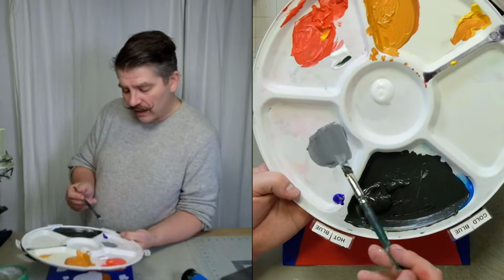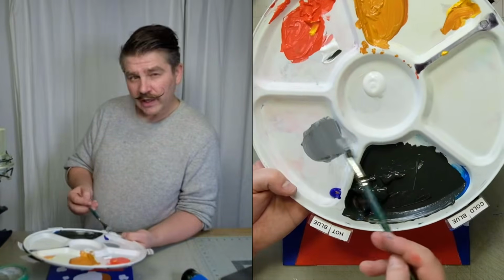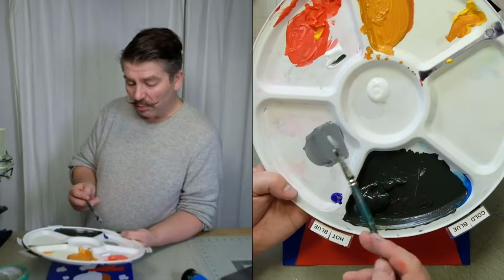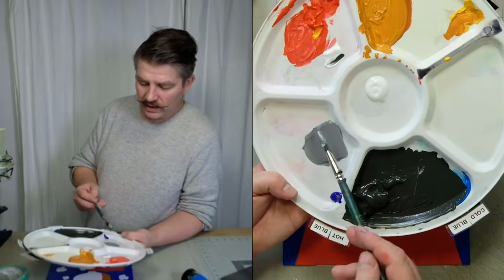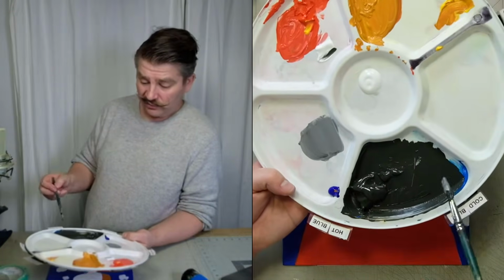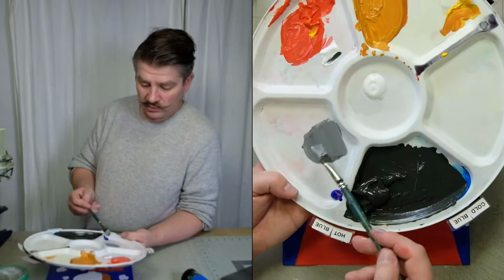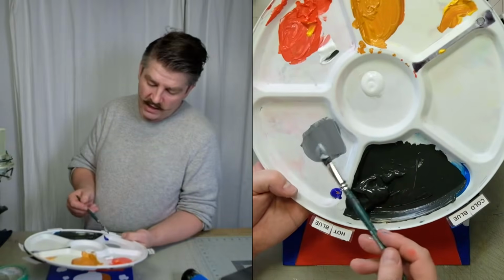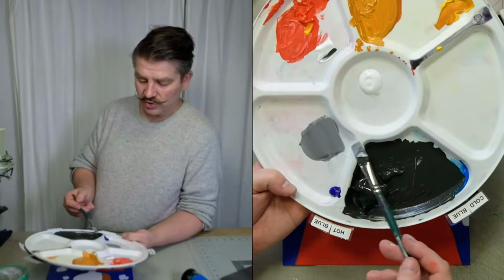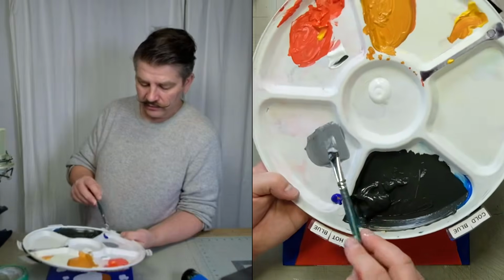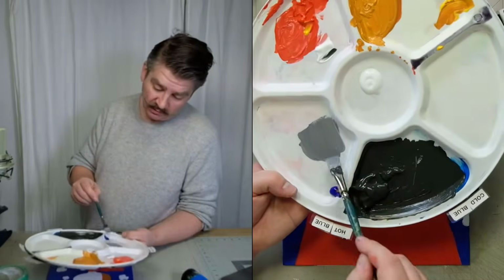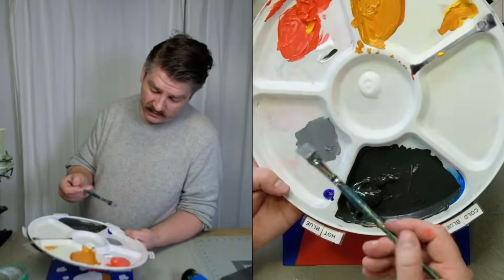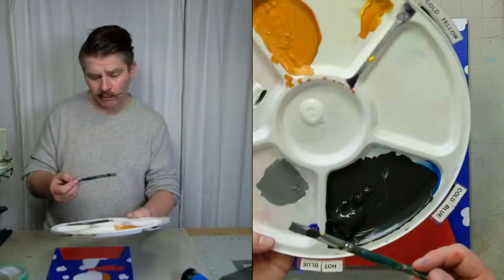If there was a little bit too much yellow, it would go towards a greenish or yellowy brown kind of gray. If there was too much blue, it would go towards a greenish or maybe purplish kind of color, right? So this tells me my ratios were pretty close to perfect, if I don't say so myself.